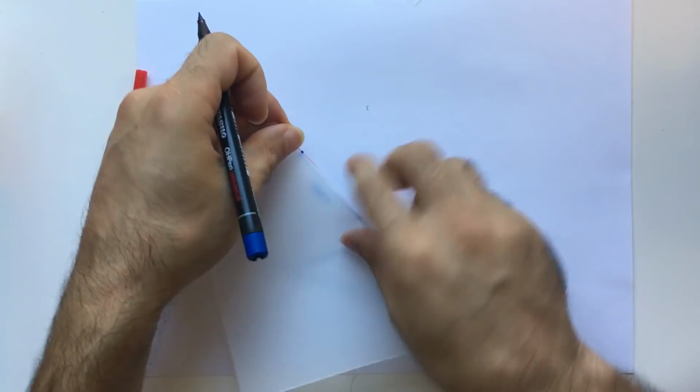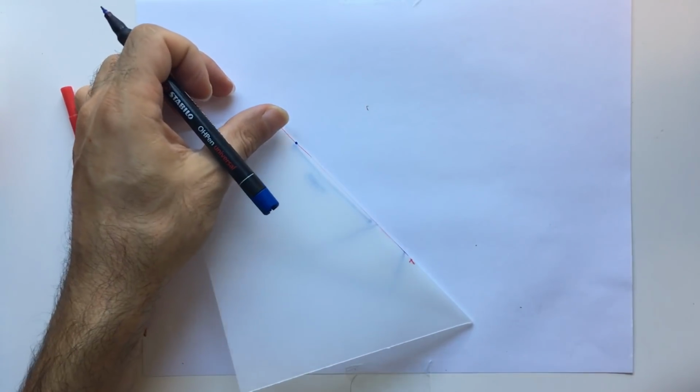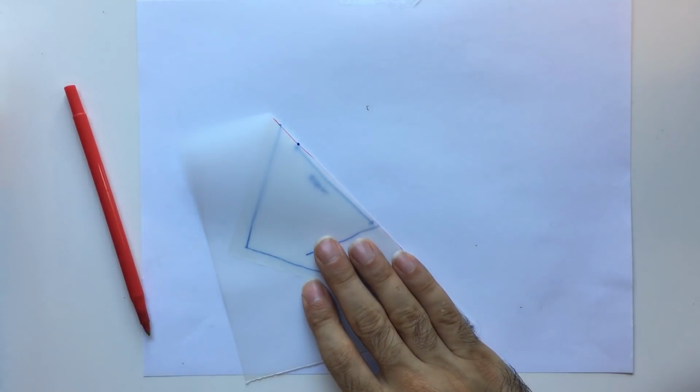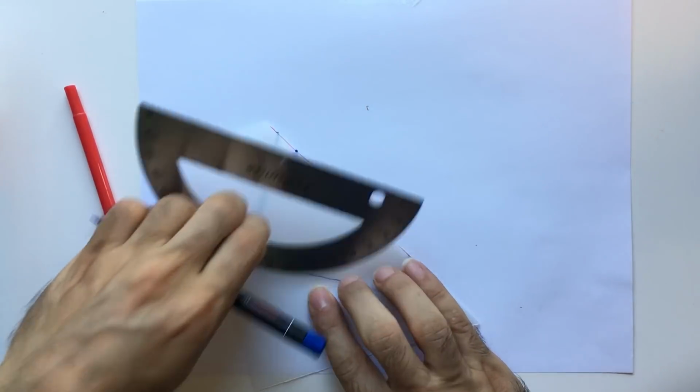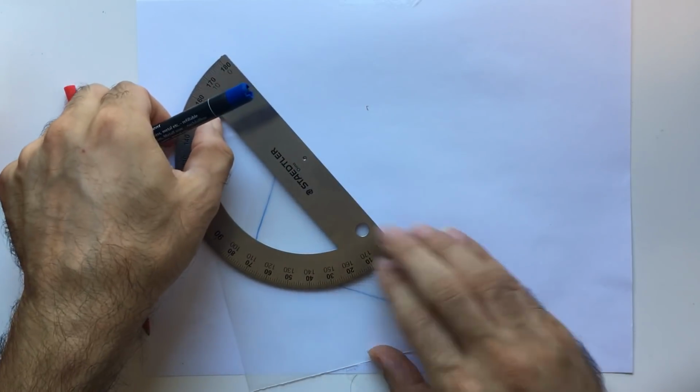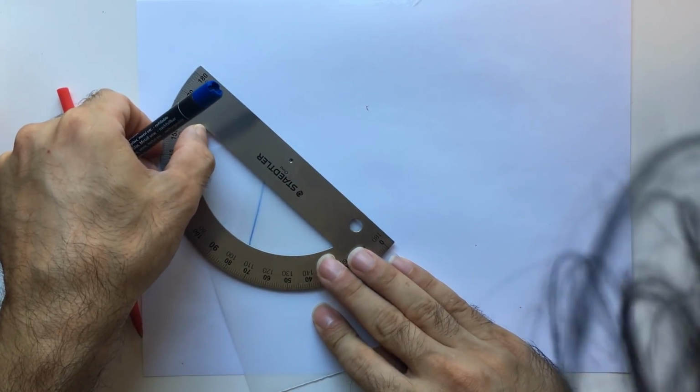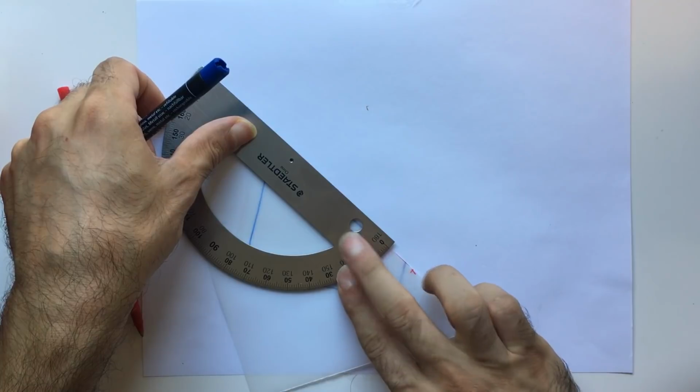Let me first show you the 34 degrees angle from this point. I will take 34 degrees.